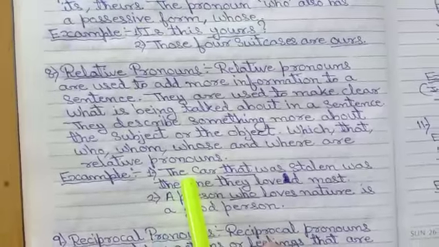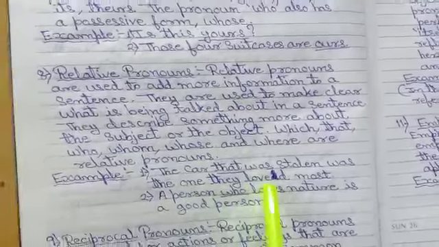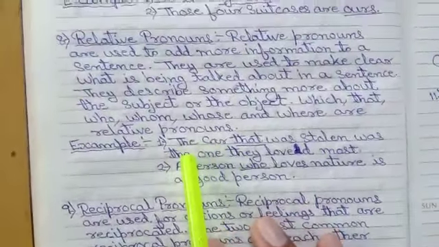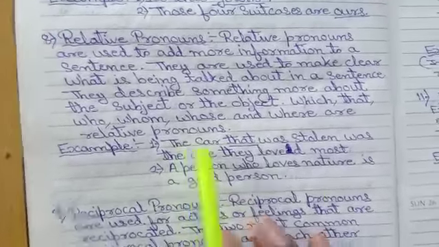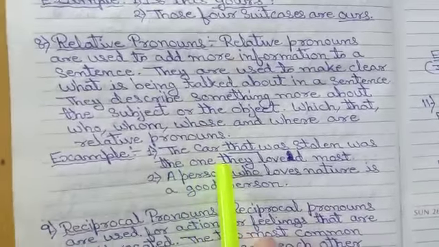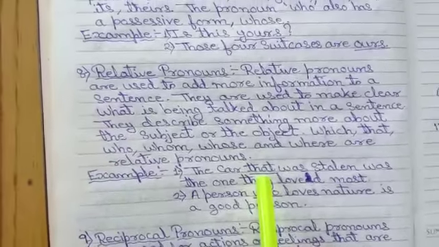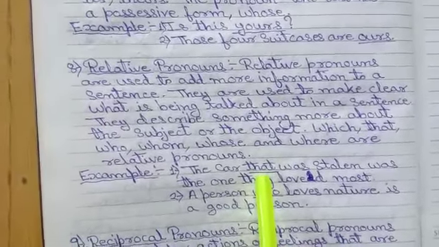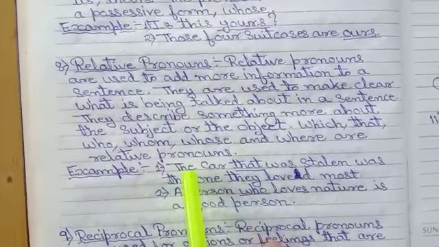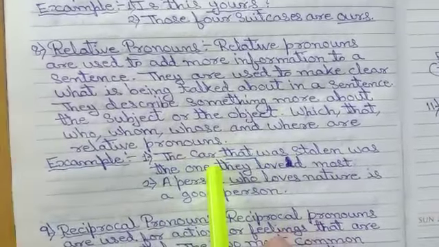So the car which was stolen was the car that somebody loved most. So that is the word which shows relative pronoun in this sentence and expresses something more about the subject. The subject in this sentence is the car. So I think that all of you understand this example in an easy way.